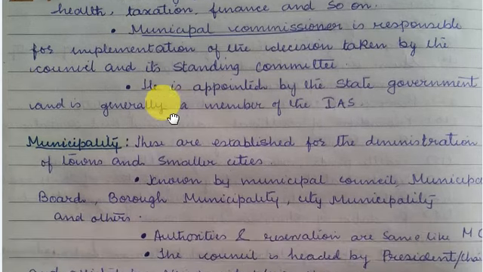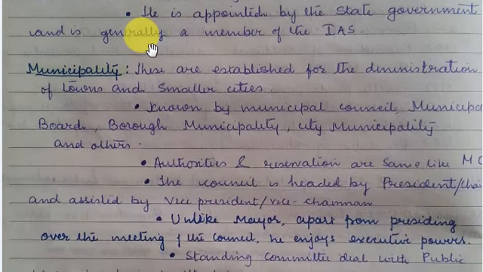Second we have is municipality. So municipalities are established for the administration of small cities or towns. But इसमें क्या है? Again here same like municipal corporation. Here is municipal council, municipal board. You call it as borough municipality or city municipality, and as and when like every state follows different terminology. Again, authorities and reservations are similar like municipal corporations.